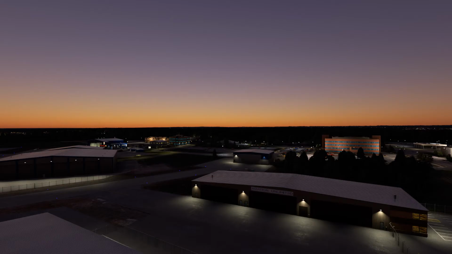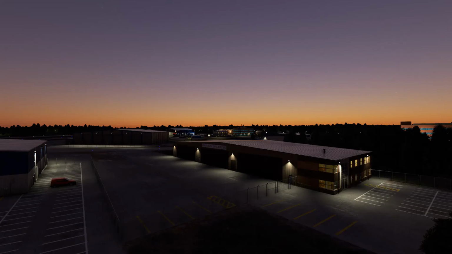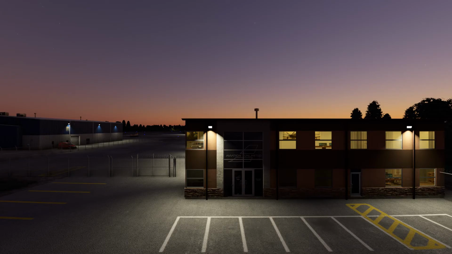So just above this building, just looking at some of the other buildings generally around the field here and looking at the lighting, again, it's really, really nice. Down here you've got this amazing interior building effect again. Well, that's pretty awesome. I love the way that's been done. And there you are looking in through the building again.